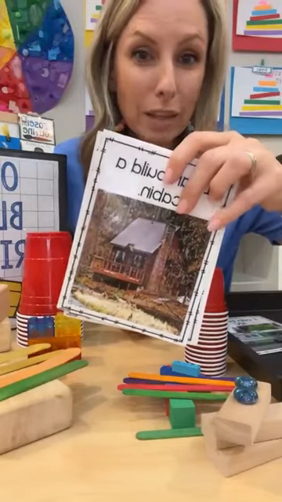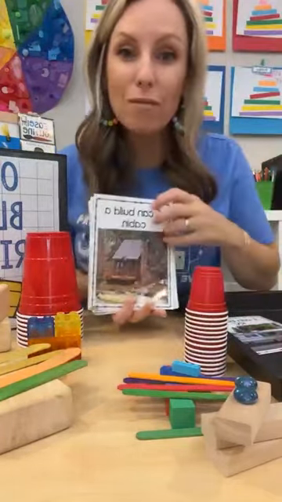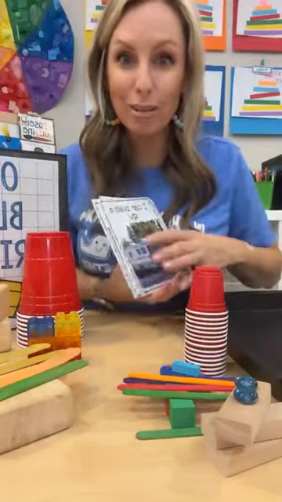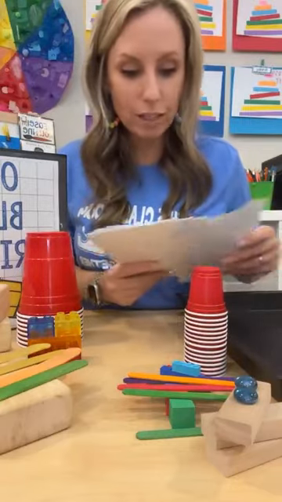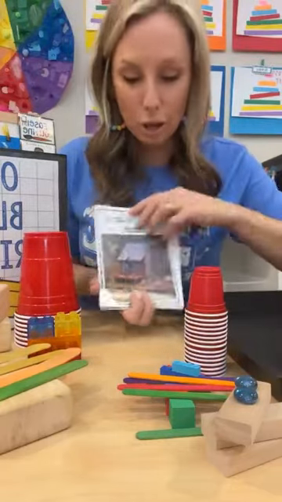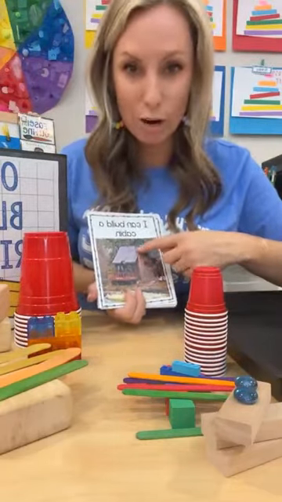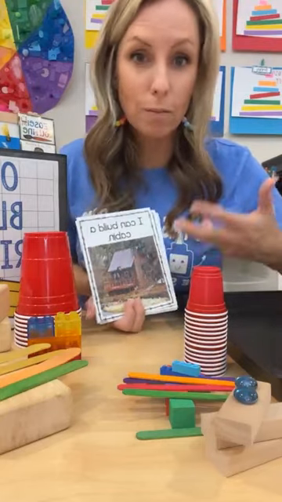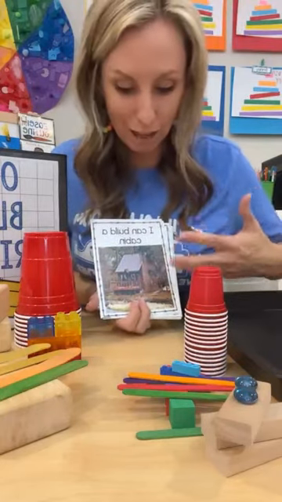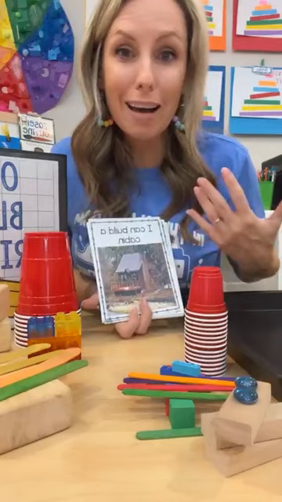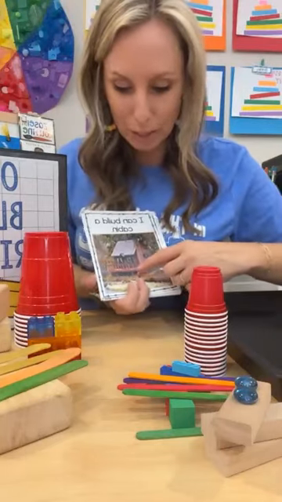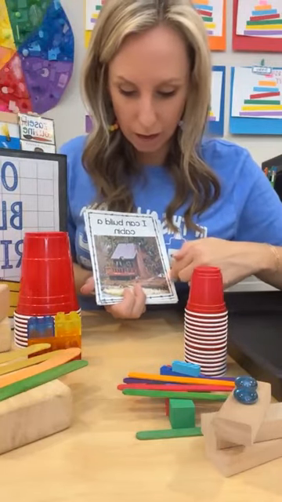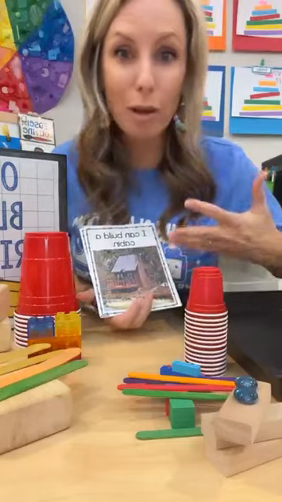They may not have experienced this yet, so we need to give them visuals so they can look and notice all the different parts. If they want to build a log cabin, they may notice that there's a chimney and a roof and walls. And then maybe my pre-K or my 4-year-olds may notice that there's a porch and there's a path. So they may add more detail.